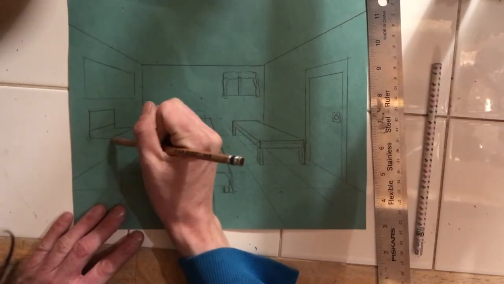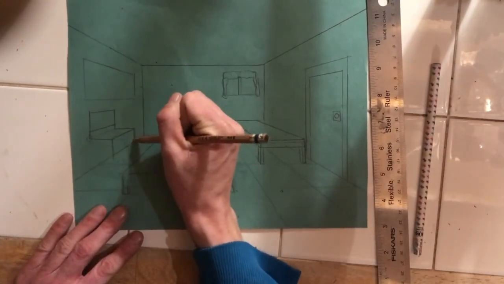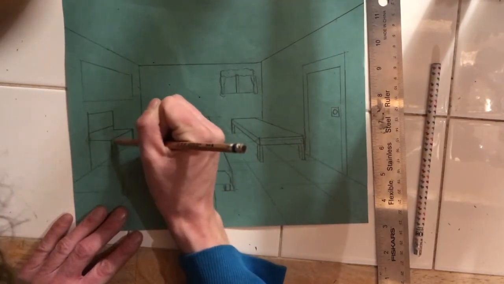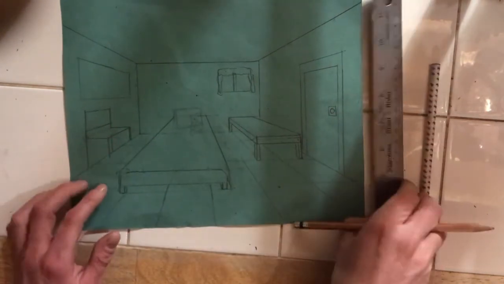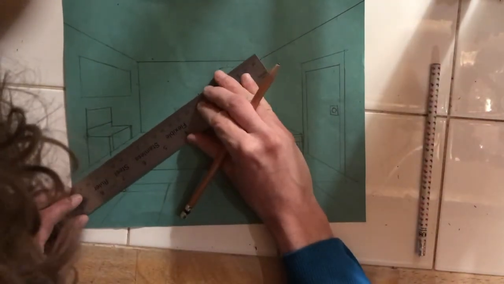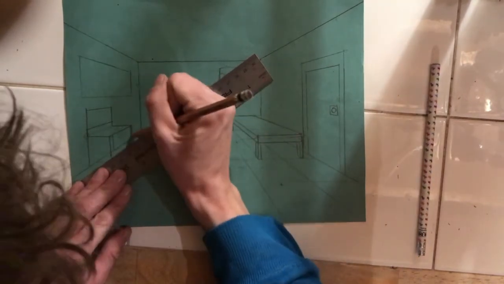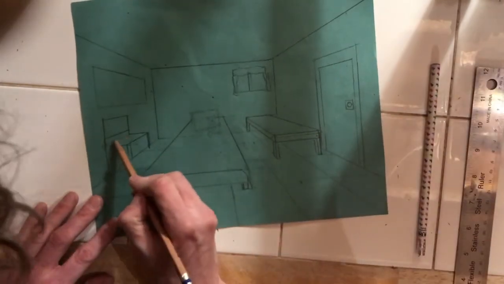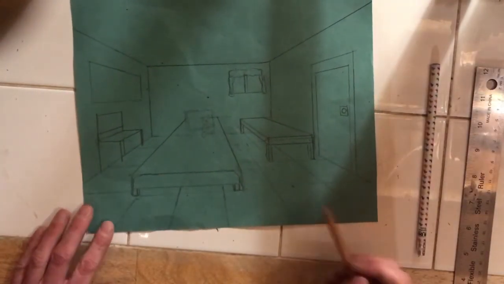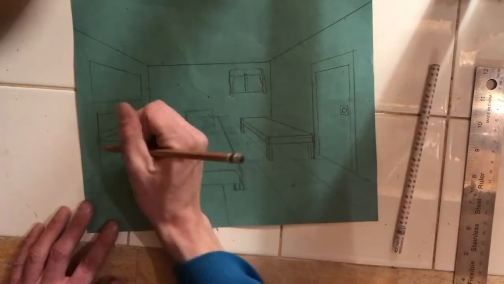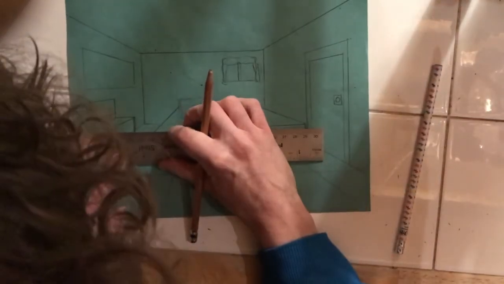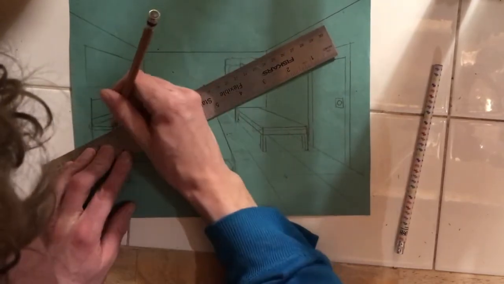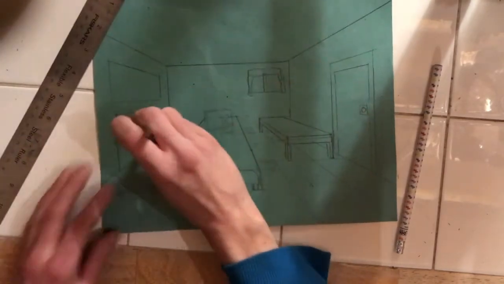And then using my ruler, I'm cheating right now, using my ruler, drawing down the vertical lines of the chair there, making sure they also sit along the lines of the vanishing point. So right now my chair looks a little bit flat. To remedy that, I need to make side of the chair a little bit thicker and the front side of the chair a little bit thicker.